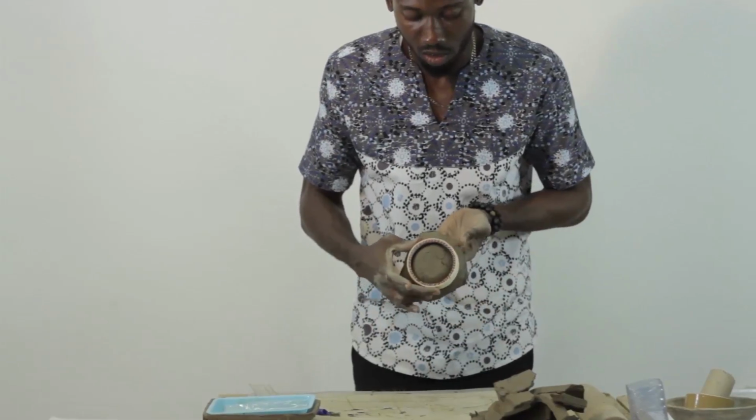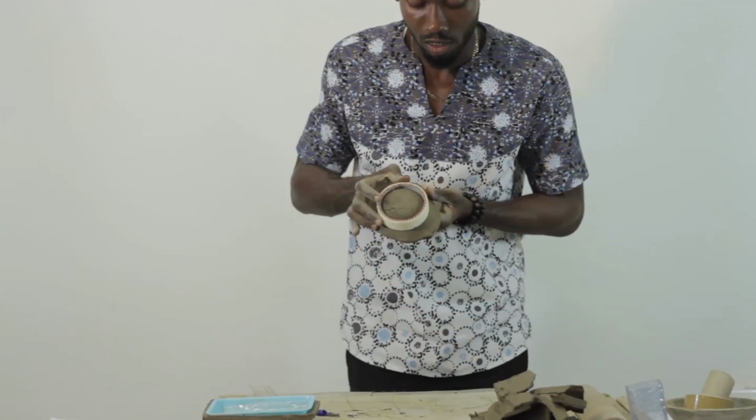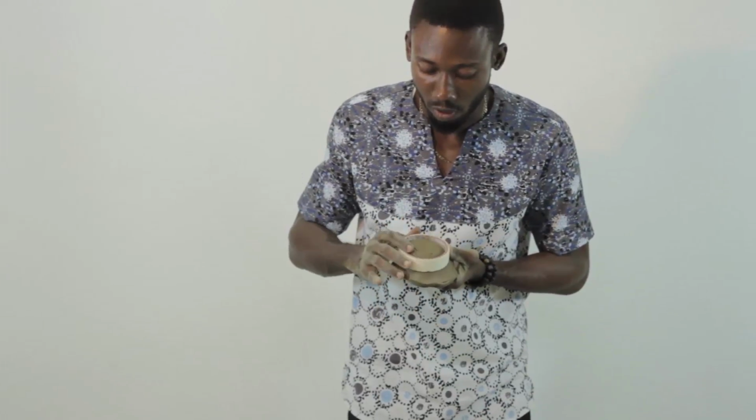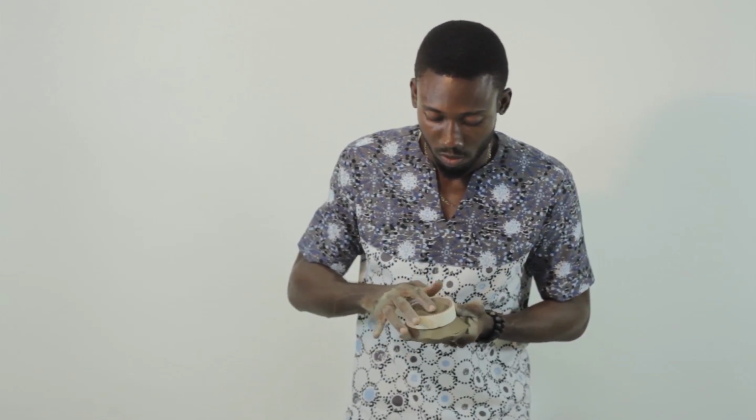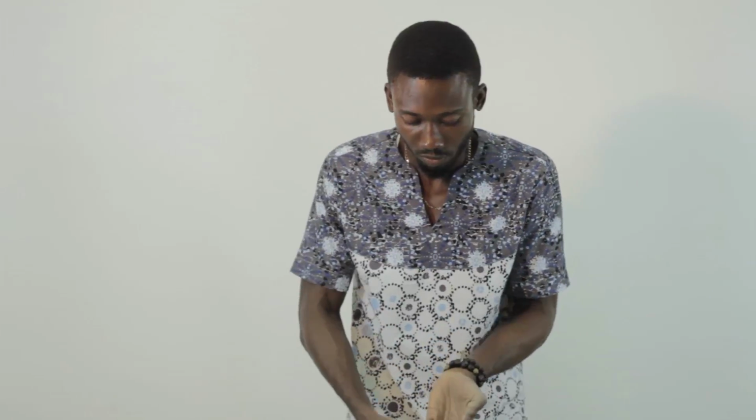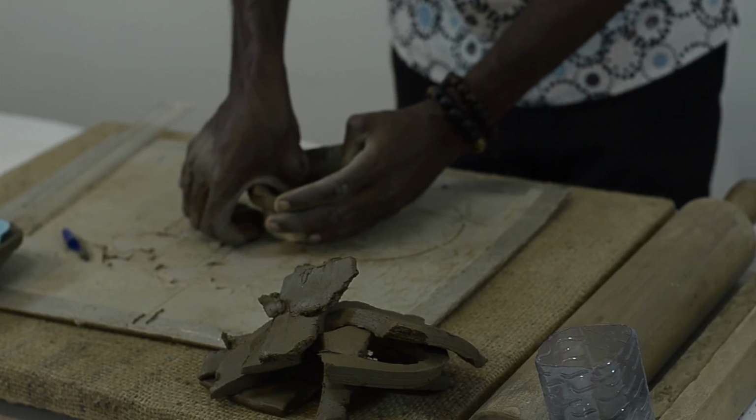And as you can see, the clay has taken the shape of the rounded object. So gently you press.